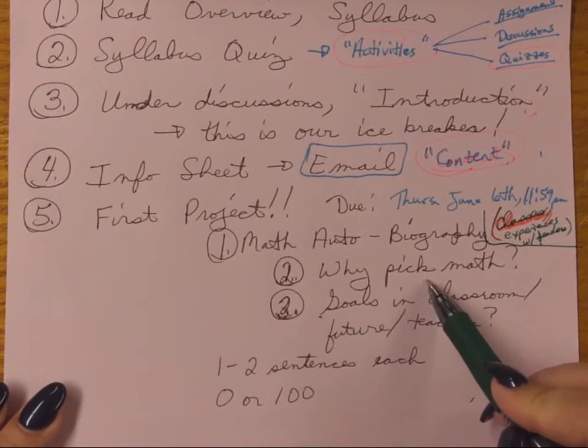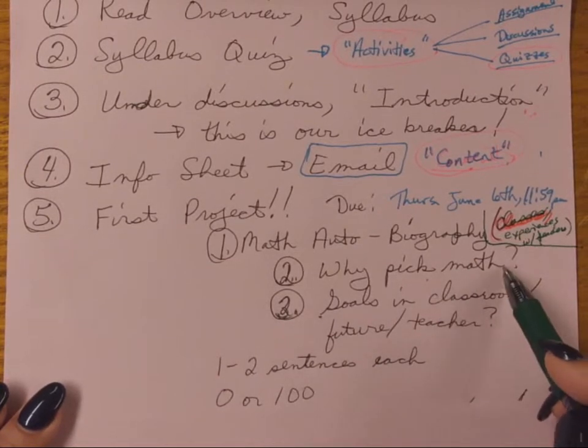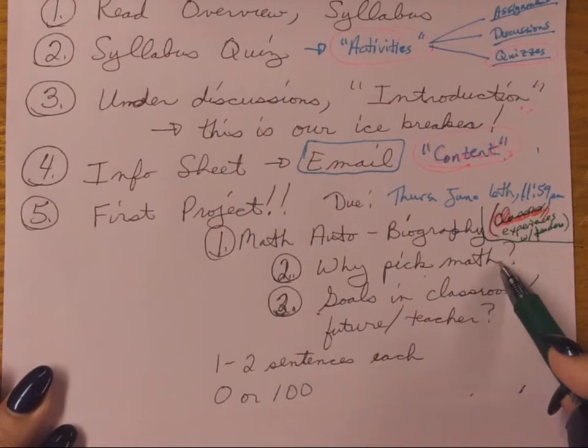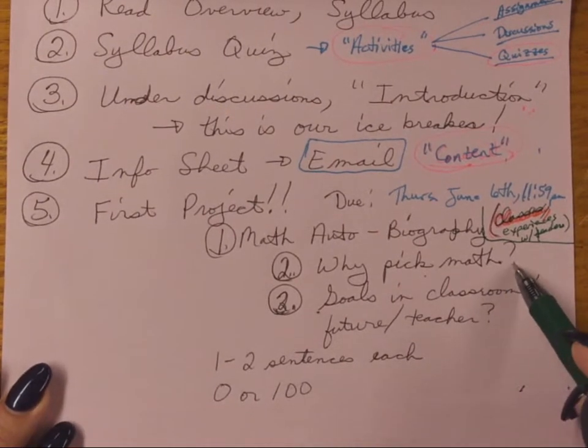Why are you picking math? Why choose math? What do you want out of that? Why do you like math? What's going on in the background there? That's what I want to know.